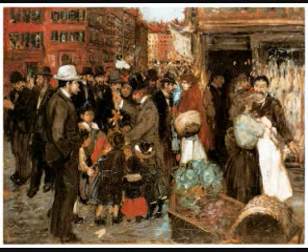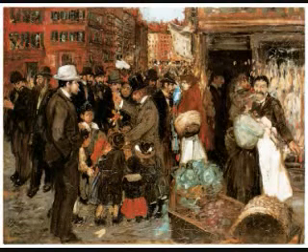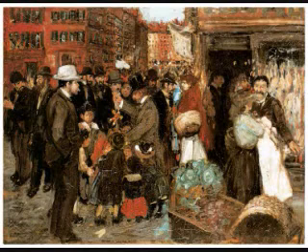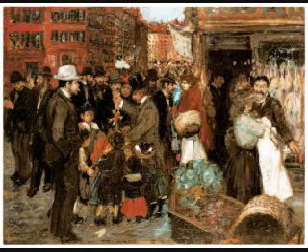Hester Street, a realist-style painting by George Luks, created in 1905, is an oil painting approximately 2 feet by 3 feet and is owned by the Brooklyn Museum in New York. The painting depicts a street scene in the Lower East Side neighborhood of New York City. Luks is depicting or painting his own neighborhood in the 20th century. Let's take a look at it.